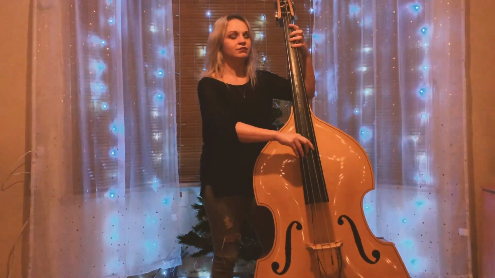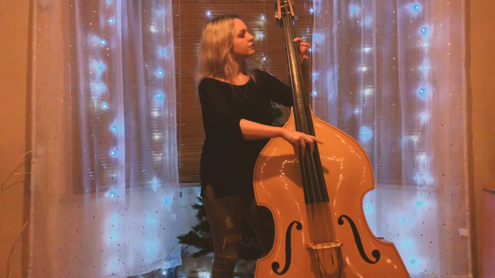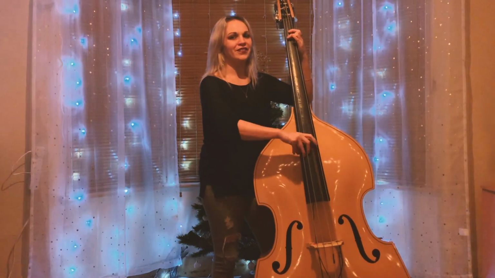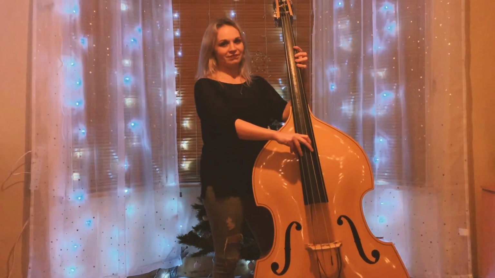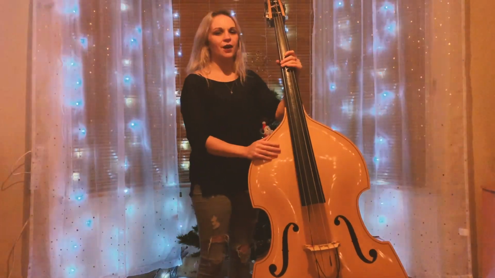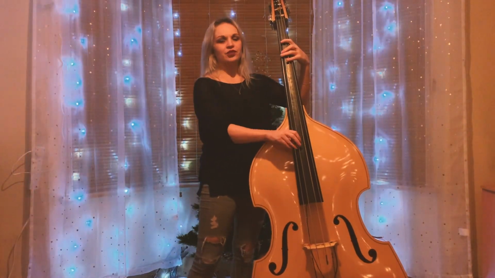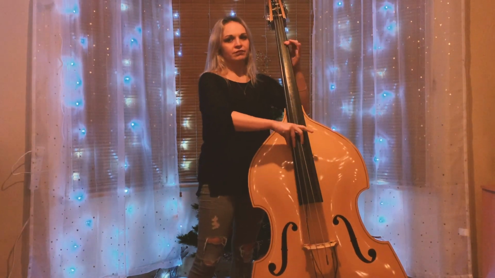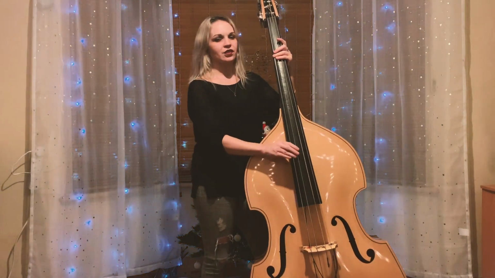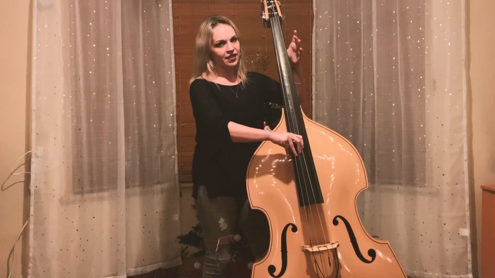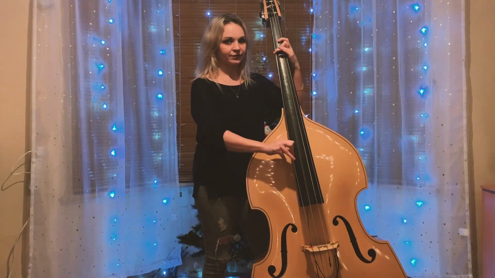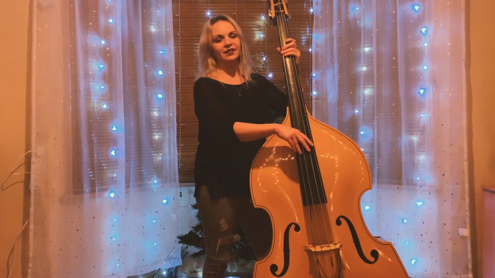4, 1, 5, 4, 1. There you go. I'm using the same riff throughout, so if you want to start a basic 12-bar blues, I'm just using a riff based on the pentatonic scale, so for example in C major, it's C, E, G, A, B flat, A, G, E, C. And then it's the same pattern.